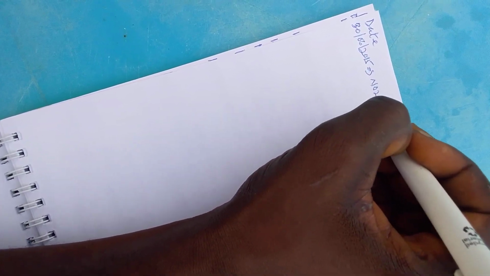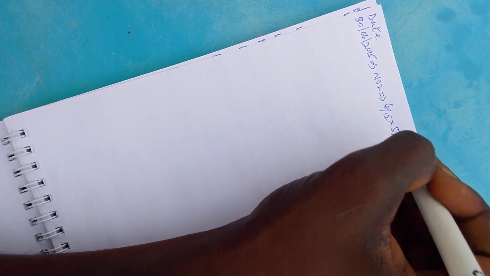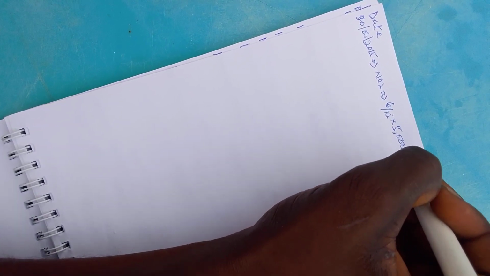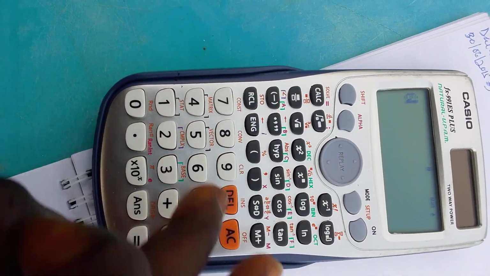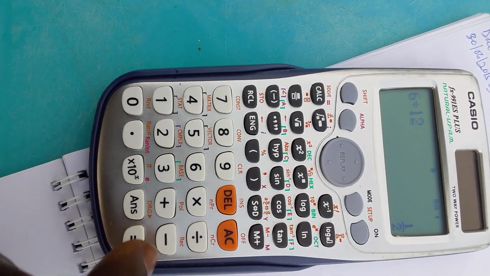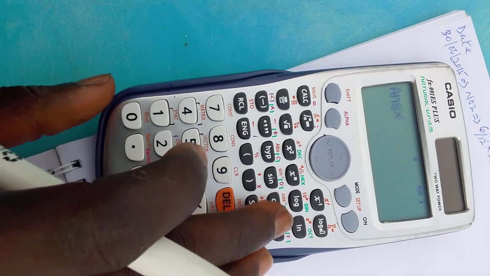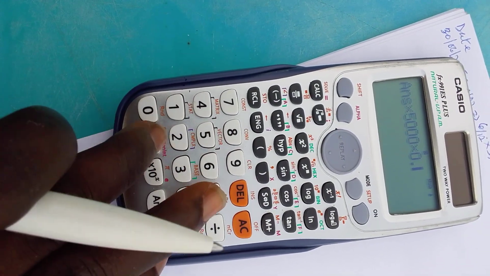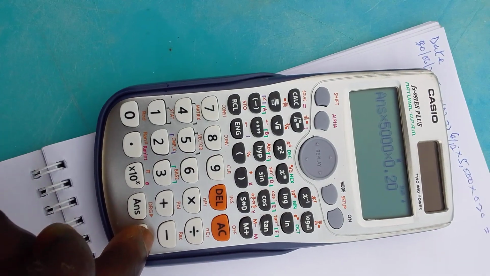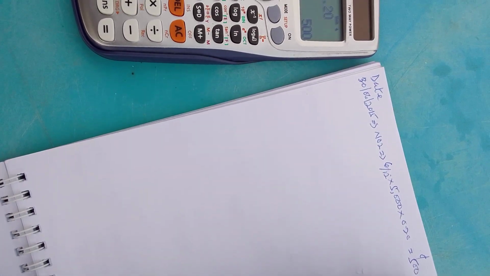So 6 on 12 multiplied by 5,000, the amount times the rate, 0.20 is equal to. So the calculator is going to work here. 6 divided by 12, which is going to be 0.5 multiplying 5,000 times 0.20, which is going to give us 500.